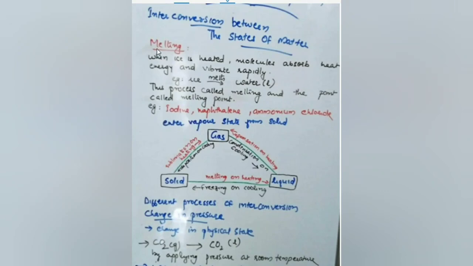What are they? Melting point. When ice is being heated, what happens? Molecules absorb heat energy and vibrate rapidly. Ice is a solid substance, so when we apply heat energy, the molecules start to vibrate. The ice melts and becomes water, which is the liquid state. The process is called melting, and the point is called the melting point. Examples for this condition are iodine, naphthalene and ammonium chloride, which go from the solid directly to the vapor state.